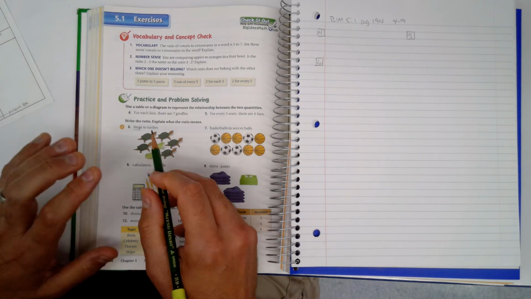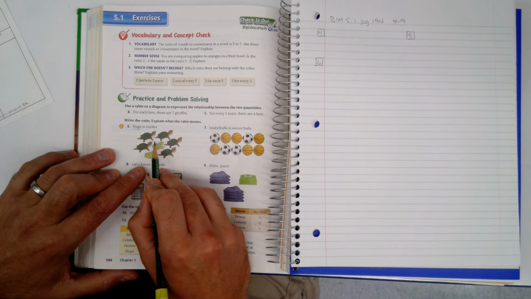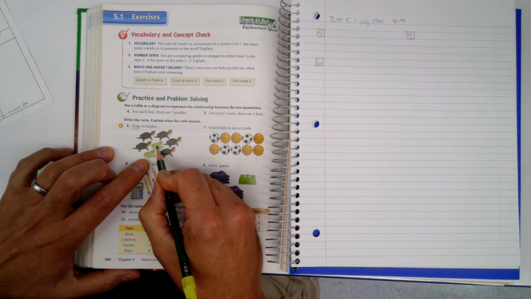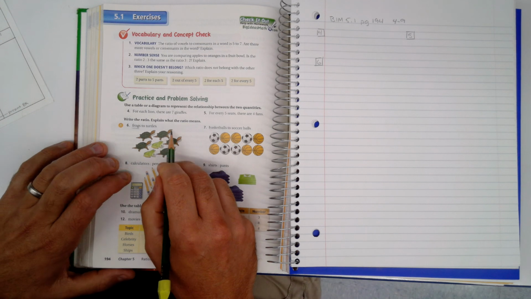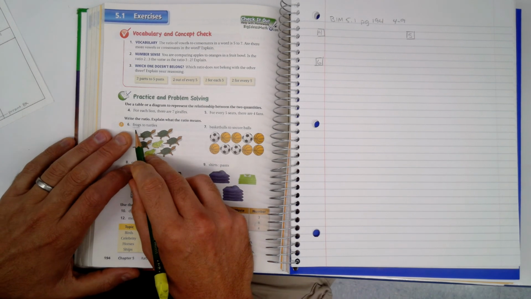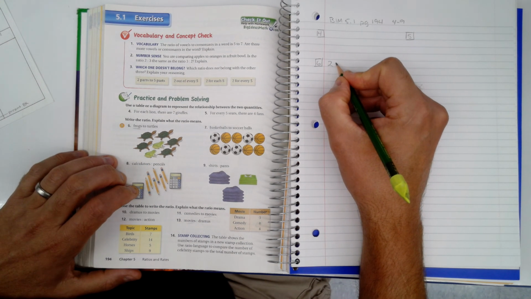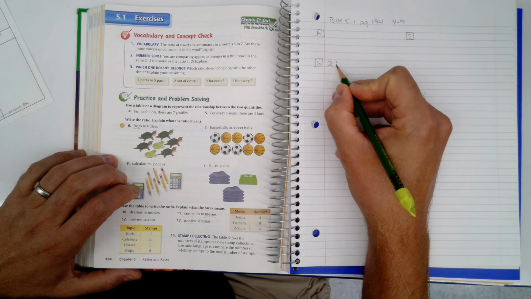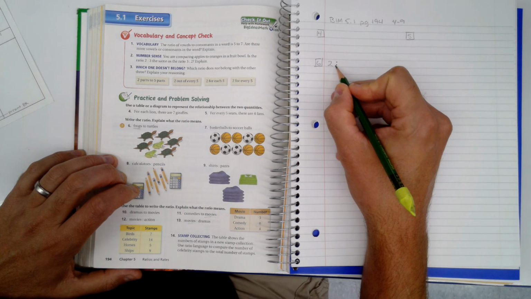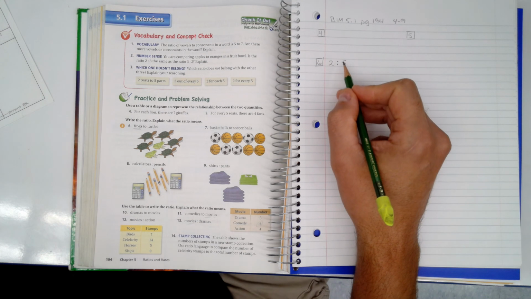So here's what we're doing. It says frogs to turtles. If you look at this illustration here, there are 2 frogs and then 5 turtles. So what we're doing is finding the mathematical relationship between frogs and turtles. There are 2 frogs, and we write a ratio with a colon. That means 2 frogs to 5 turtles. This would be how we would write the ratio.